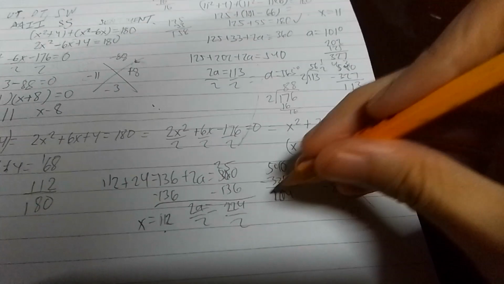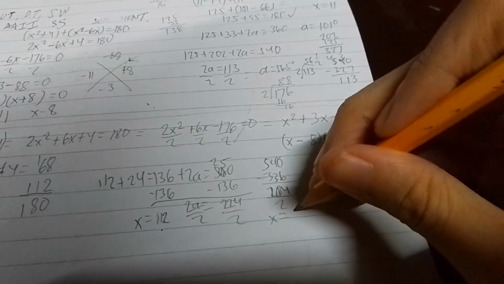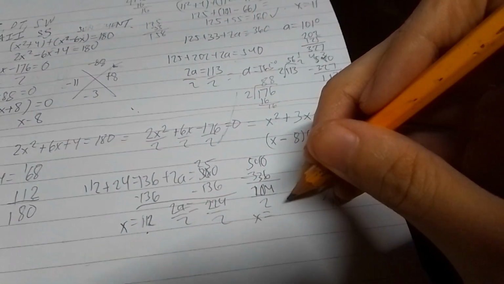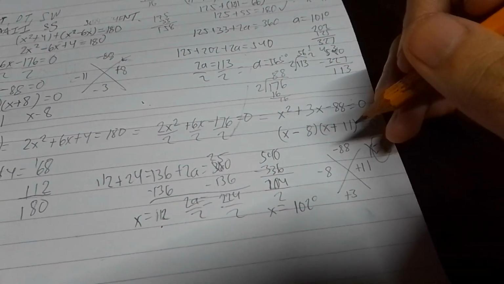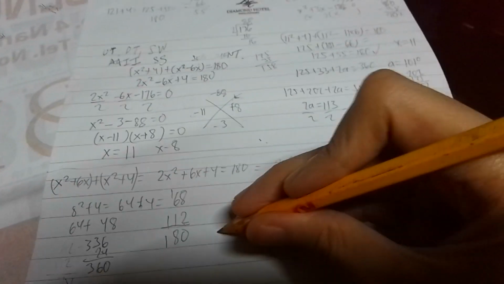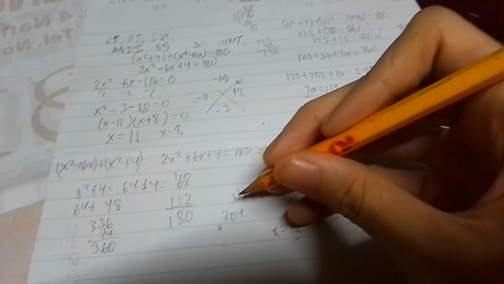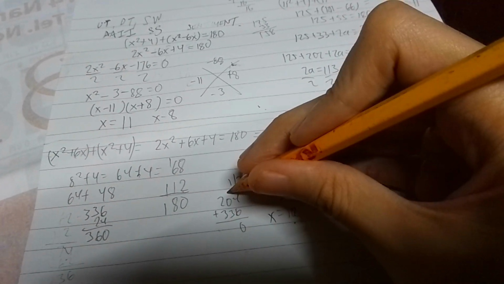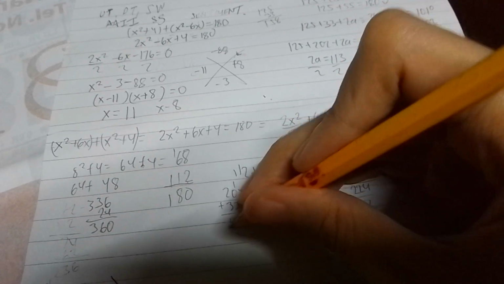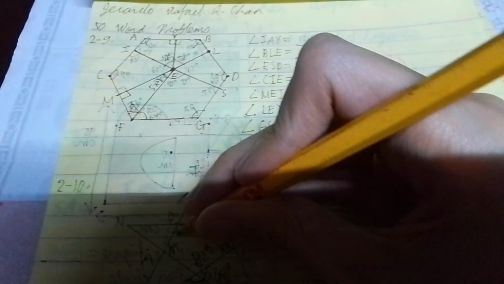So 204. Then divide both sides by 2. X is equivalent to, what's the answer? 102 degrees. Now let's see if we got the right answer. 204 plus 336. Did we get 540? We sure did. Okay, so problem solved.